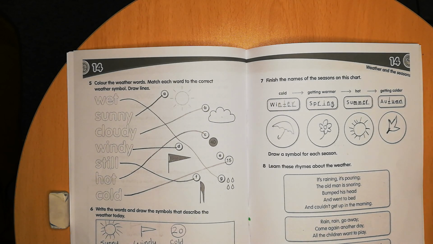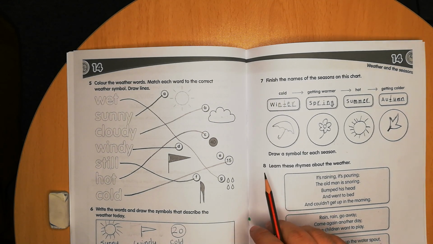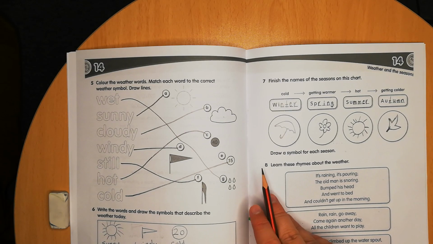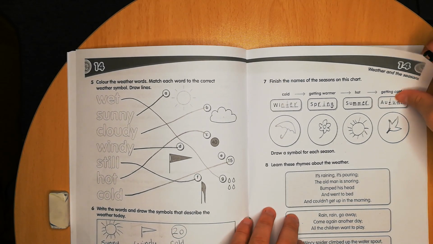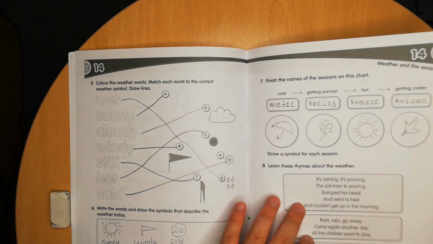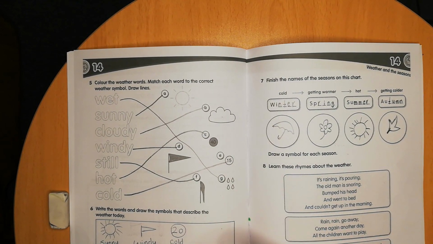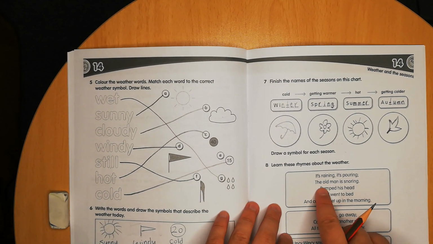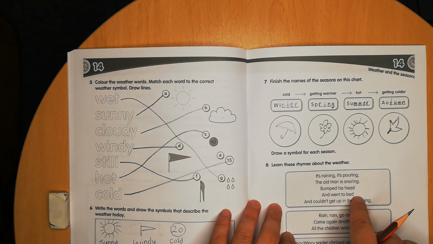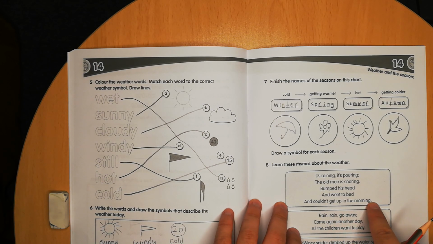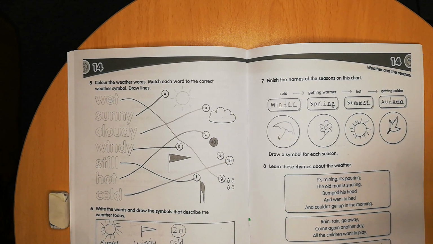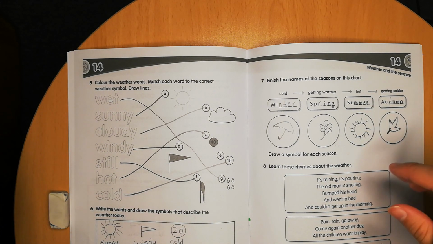Okay, so here the last thing you have to do is learn these rhymes about the weather. Now you can sing these, or you can just say them. Of course, this is the last thing, so you can just say these or just sing them.